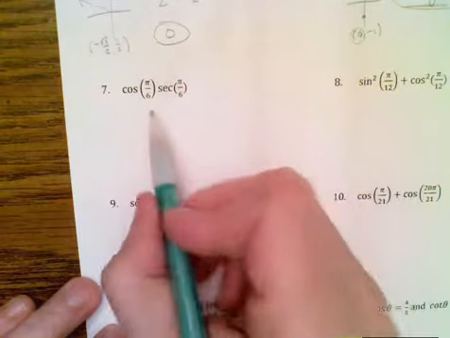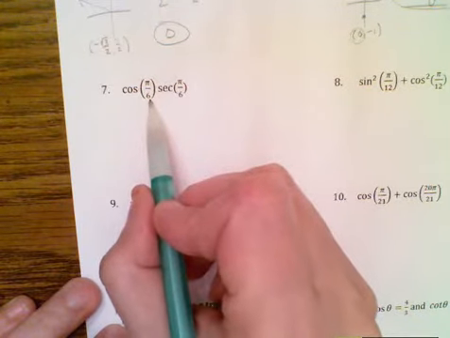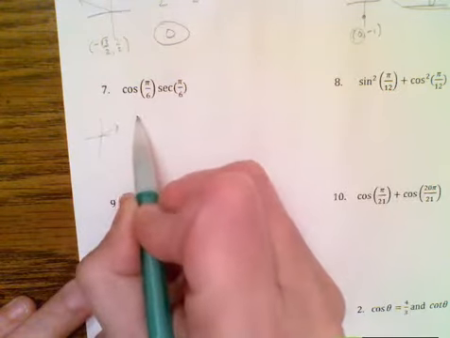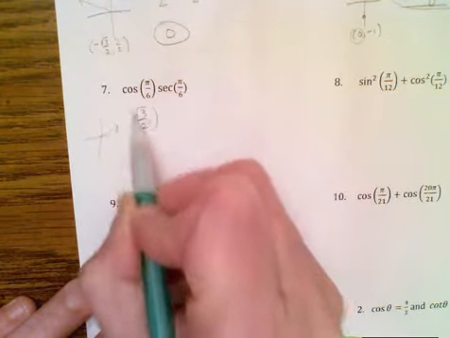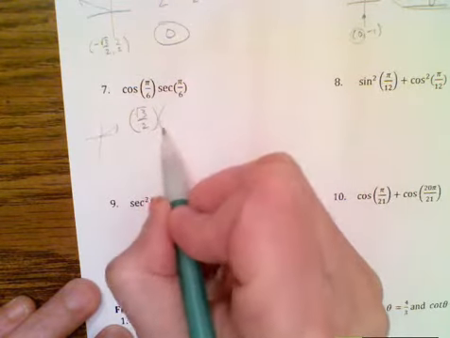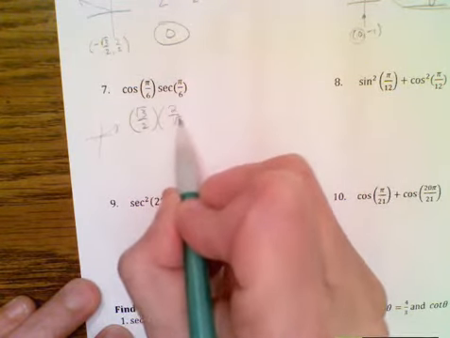Alright, 7. Now this one, the cosine of pi over 6. Cosine of pi over 6 is the x value of pi over 6, which is radical 3 over 2. The secant is the reciprocal of that. So really, I know then the reciprocal of that is just 2 over radical 3.